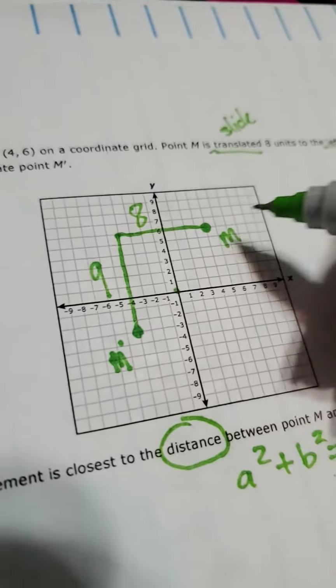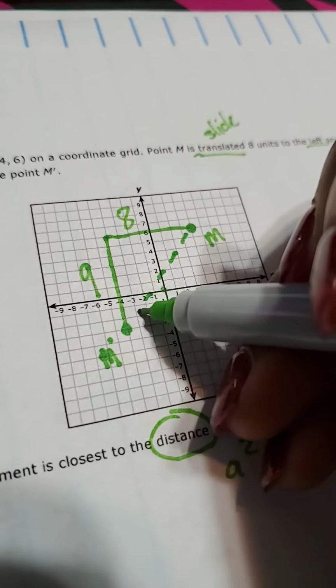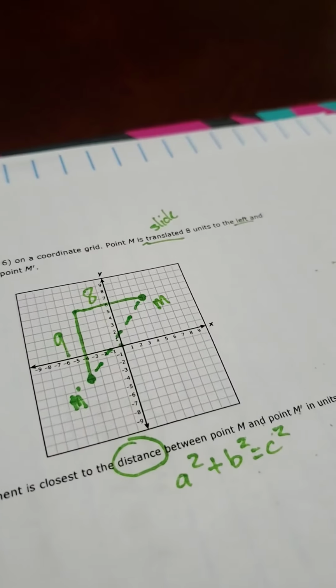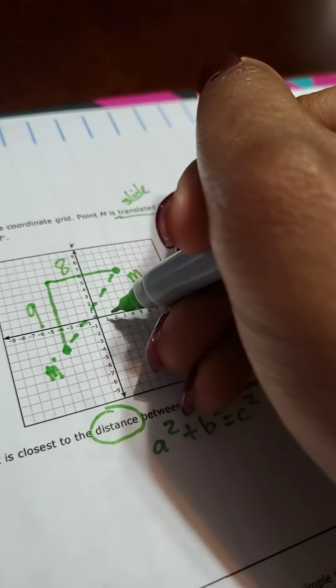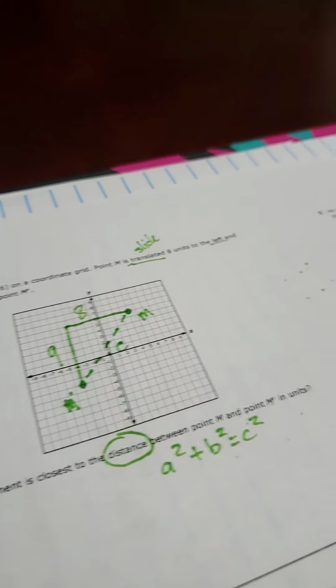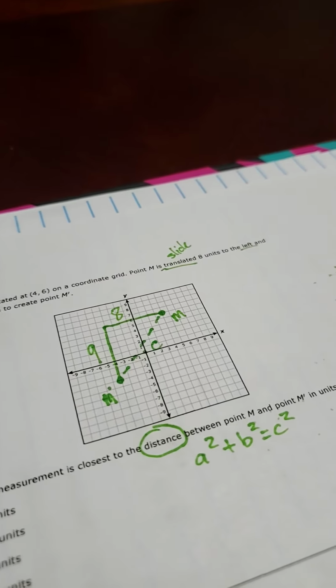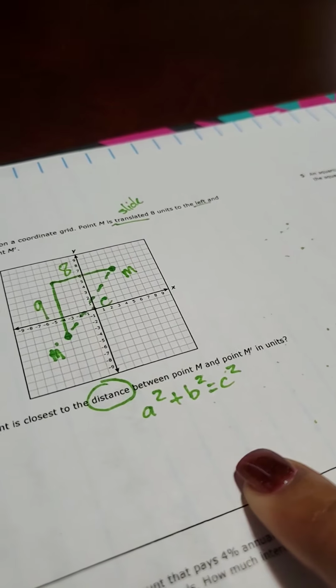If I dash a line, I also seem to have a hypotenuse or a C. I can now use these numbers and this beautiful right triangle to use my Pythagorean theorem.